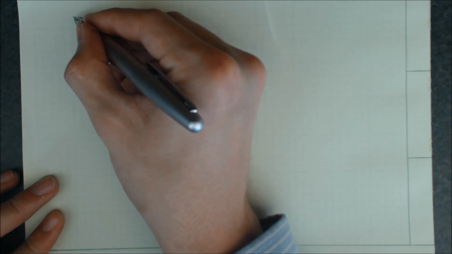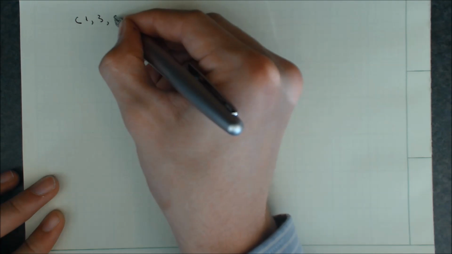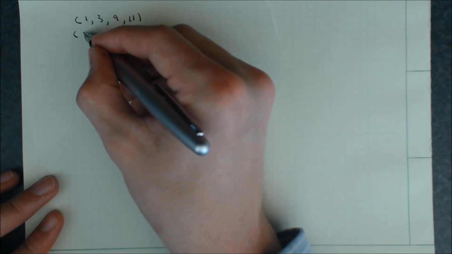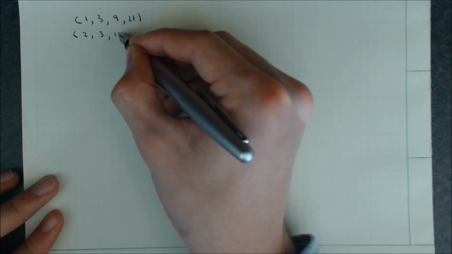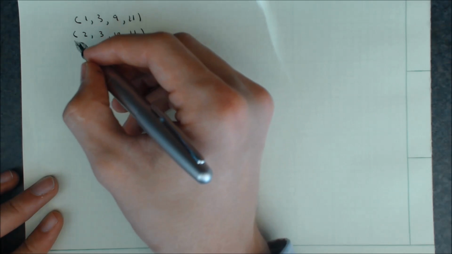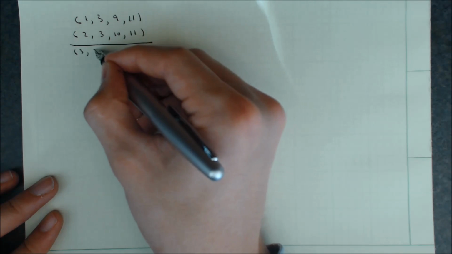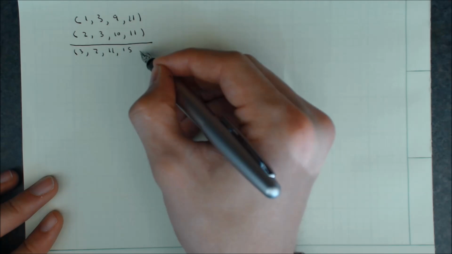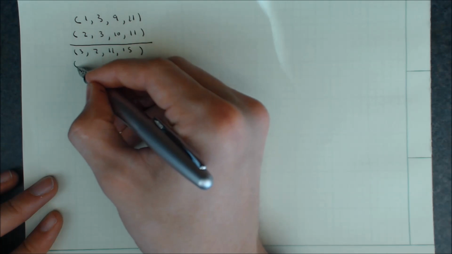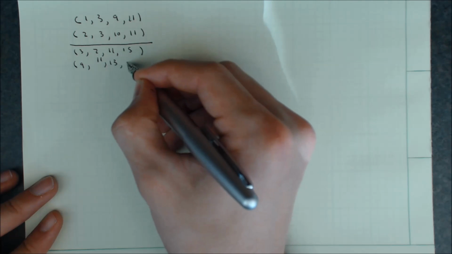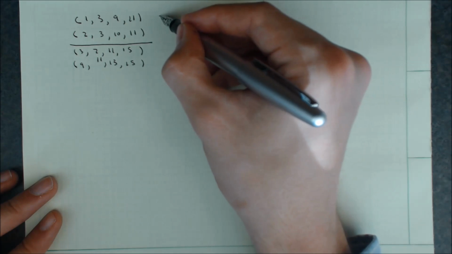So rewriting our final terms, we had the terms 1, 3, 9, 11, 2, 3, 10, 11, 3, 7, 11, 15, and 9, 11, 13, 15. And we'll write down the representations.